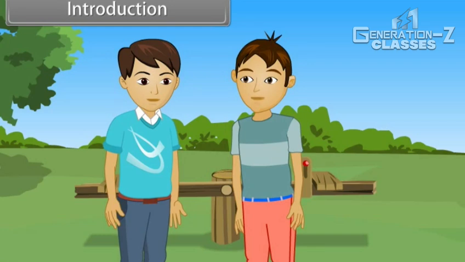Then Roy replied to him that the seesaw works on the principle of torque. When two equal and opposite forces act on the ends of a surface, only then rotational motion is produced, otherwise not. In our daily life, we see so many examples of rotational motion. So, let's study more about this system of particles and rotational motion.